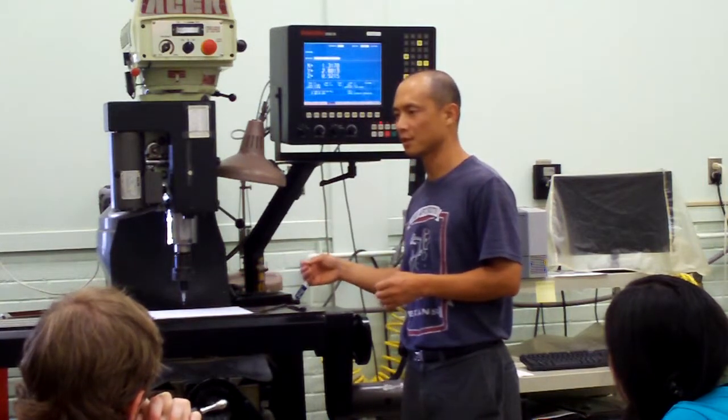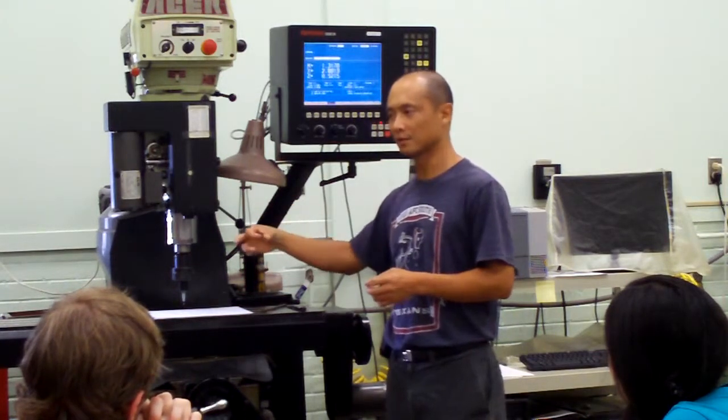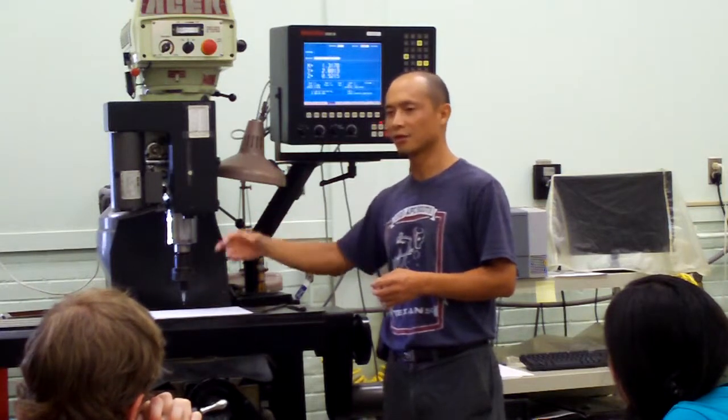The controller also receives feedback, like where the y-axis currently is and where the commanded location is, so it can compute the distance, and based on the specified feed or speed, it can send just enough current to drive the machine at exactly the right speed.